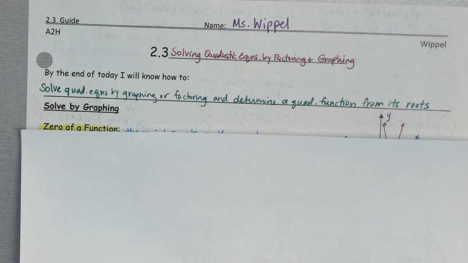Okay, so 2.3 is solving quadratic equations by factoring and graphing. We're going to solve those equations by graphing or factoring, and we're going to determine what a quadratic function equation is. We're going to be given the roots of the function, and we are going to create the equation from that. The first thing we're going to talk about is solving by graphing.